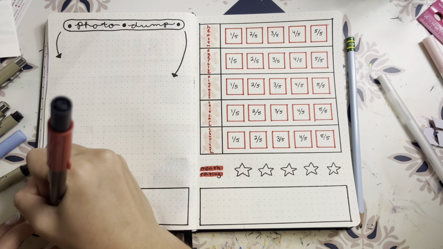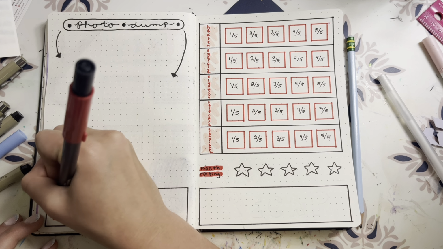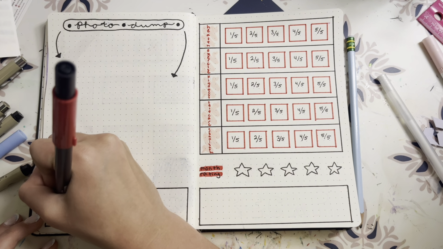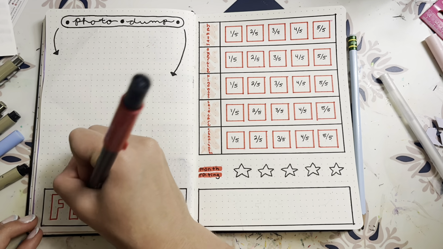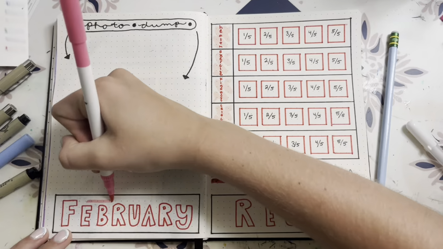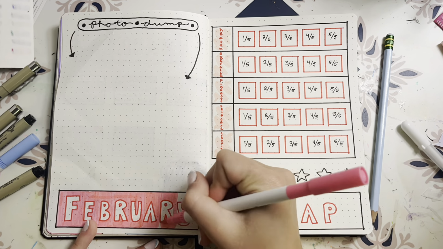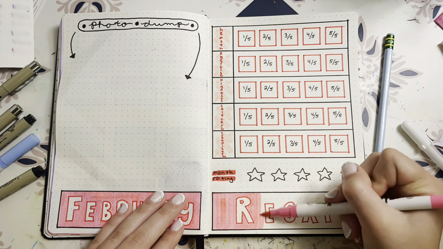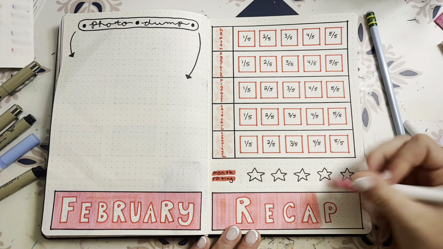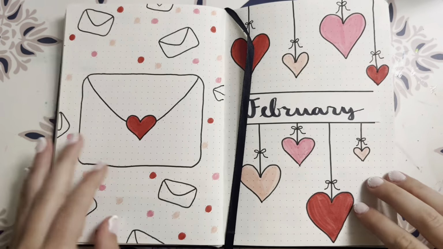Also, I don't know if y'all caught this, but I did spell February wrong in the sketch part of this page, but whenever I went in and did it, I spelled it correctly, as you can see. Now I'm going in and finishing up the page by coloring around the title. I actually really like how this looks with the color behind the title and keeping the title white. I think it just looks really cool. And now we're on to the final flip through.